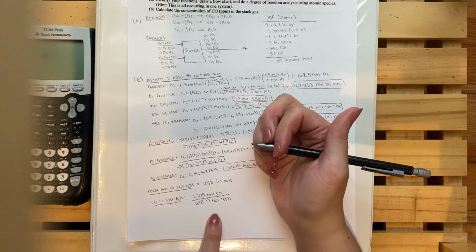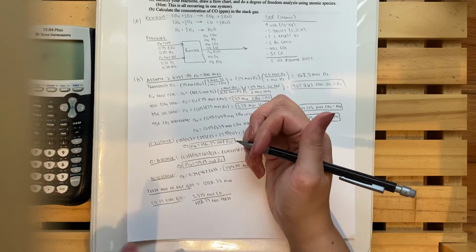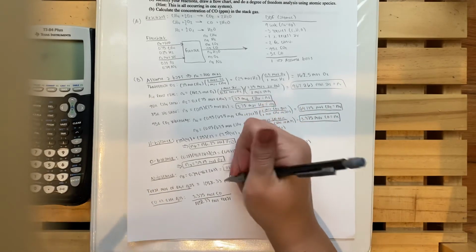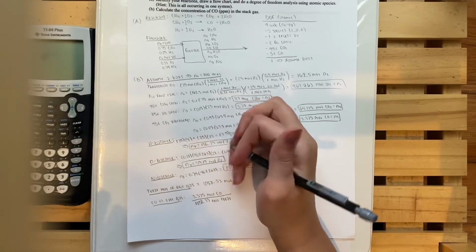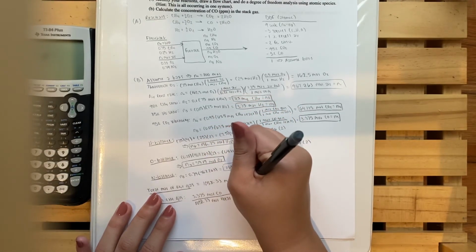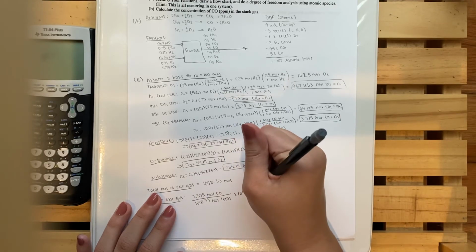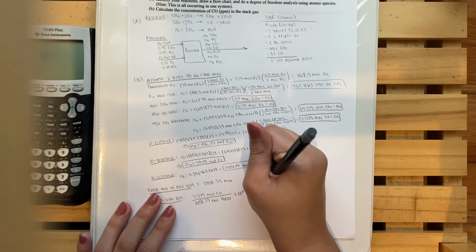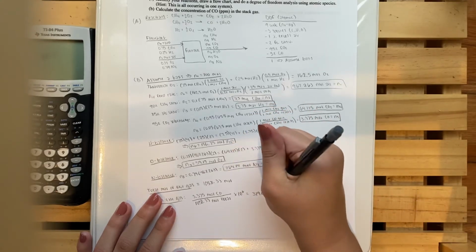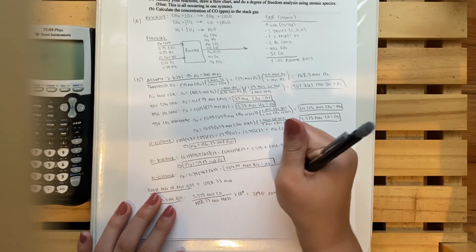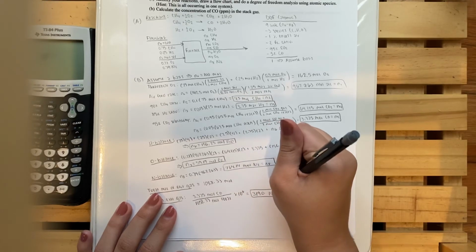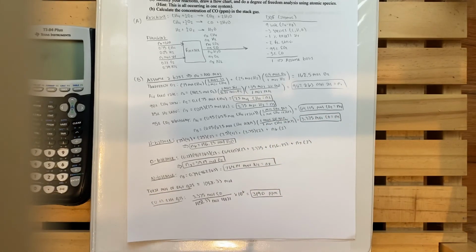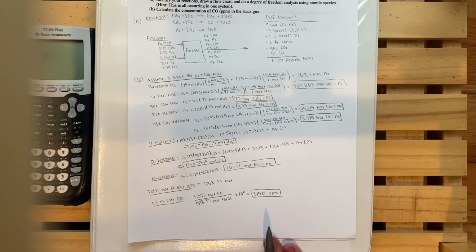And to convert from this composition to ppm, what you would just do is multiply by 10 to the 6, and that ends up giving us about 3190 ppm, which is parts per million. So per 1 million parts of volume, only 3,000 of those are taken up by carbon monoxide.